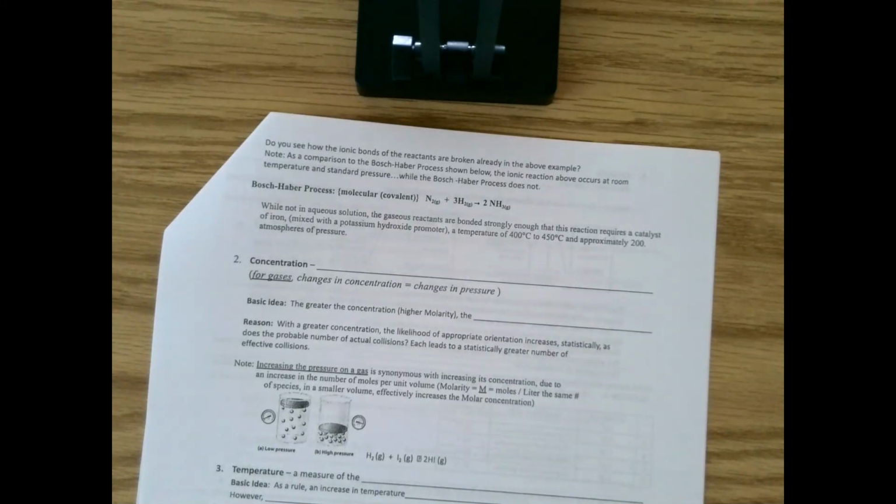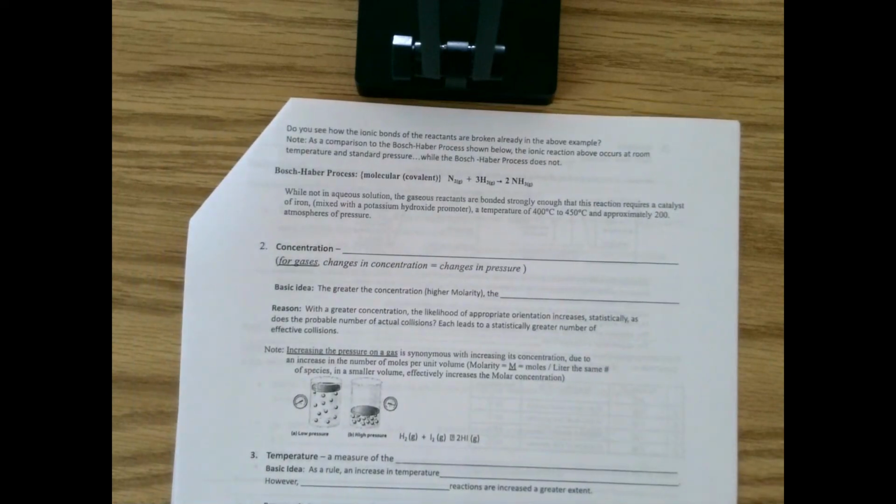So the second one is a little more logical. It's concentration. Somebody give me a rough definition for concentration. Molarity. That's a unit of concentration. How much of a solid and liquid? How much something is in a certain space, right?